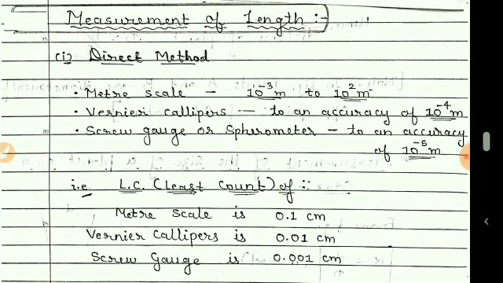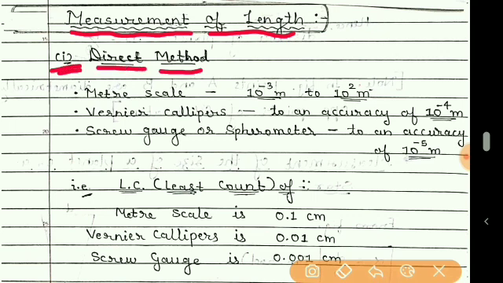Hello students, in our last lecture we studied the international system of units. Now in this lecture we will study different methods for the measurement of length. There are basically two methods by which we can measure length: one is the direct method and the other is the indirect method.